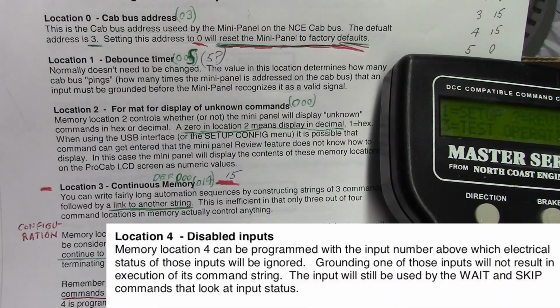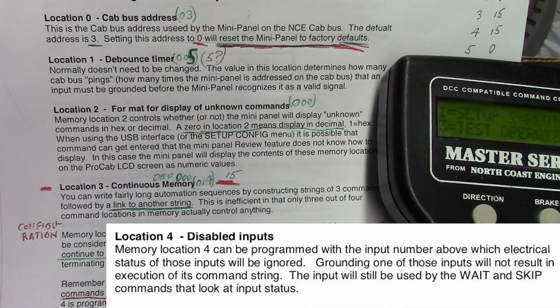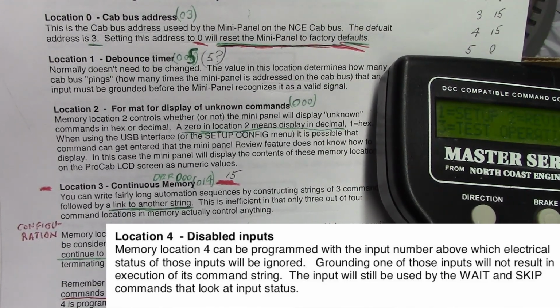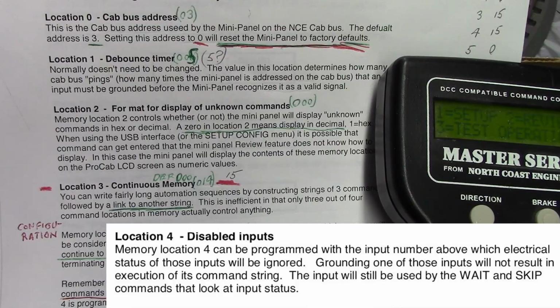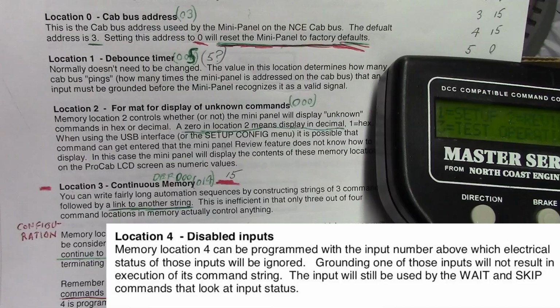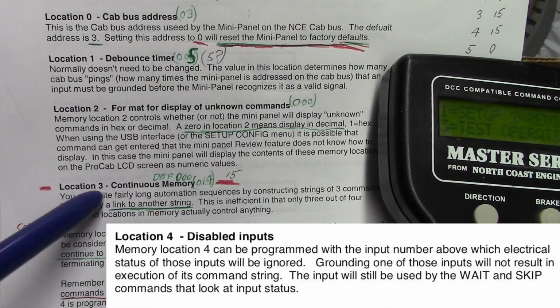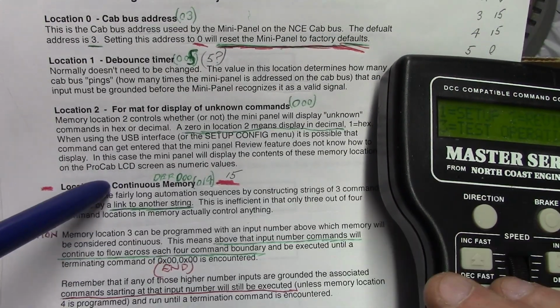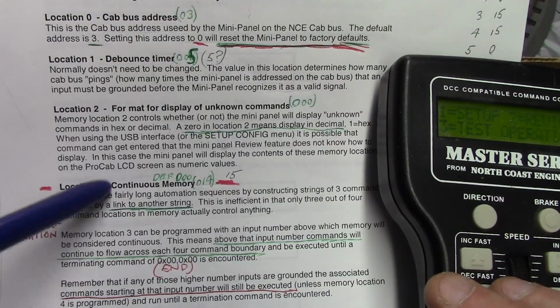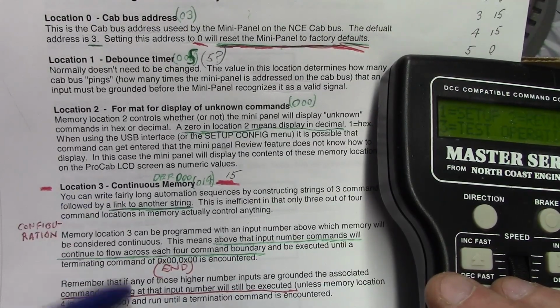And then down here it's talking about disabled inputs. It says configuration memory location 4 can be programmed with the input number above which electrical status of those inputs will be ignored. And I usually disable 4 and above, the same as when I make continuous memory. You probably end up making these the same, but not necessarily.